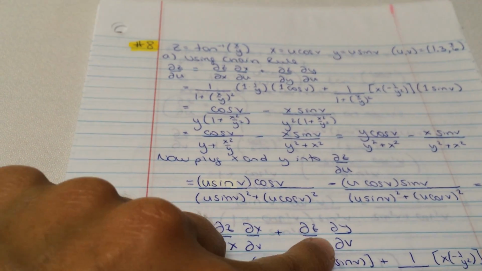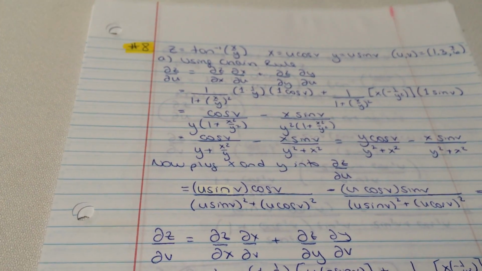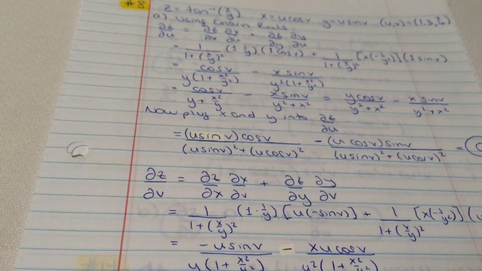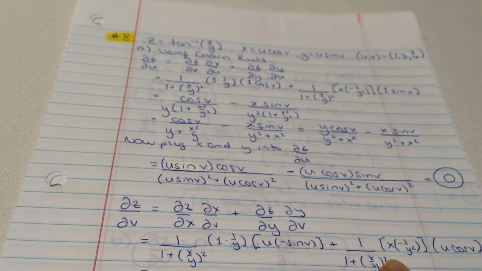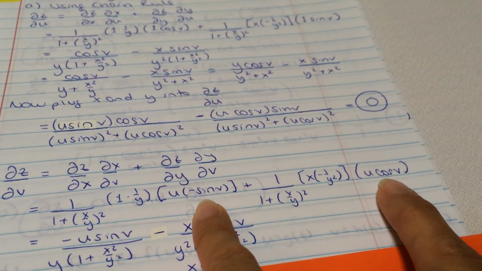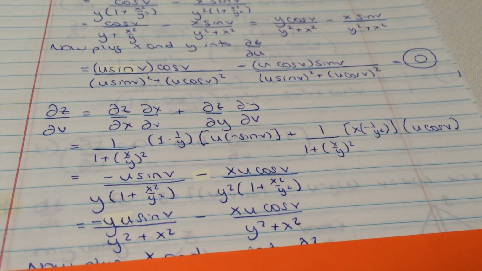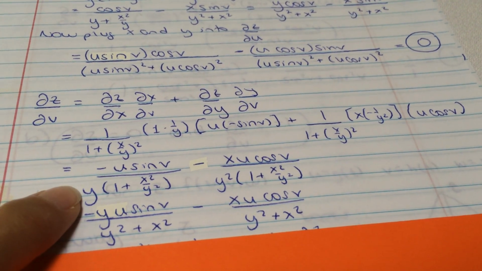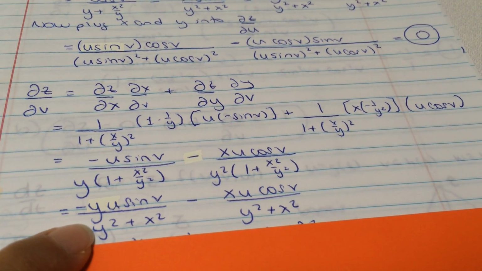But the first two pieces of each term don't change. So you can just copy them from above. So this is the same as from above. This is the same as from above, and then this piece and this piece are new. So these are the new pieces. Again, cleaning it up. And here I didn't show the step because it was the same issue, still a complex fraction. And so I just multiplied by y over y.